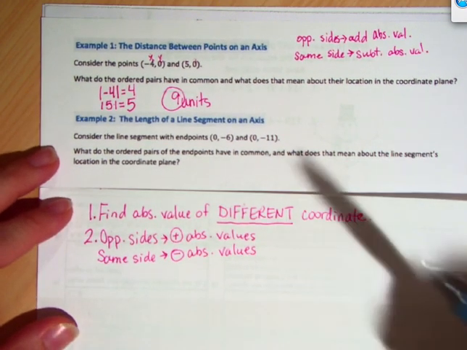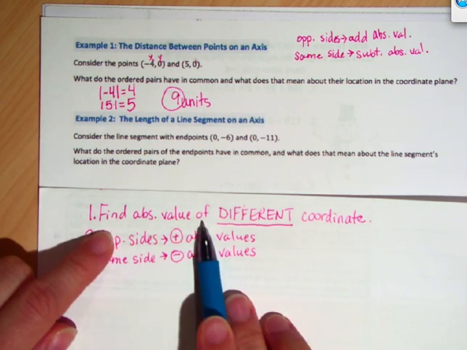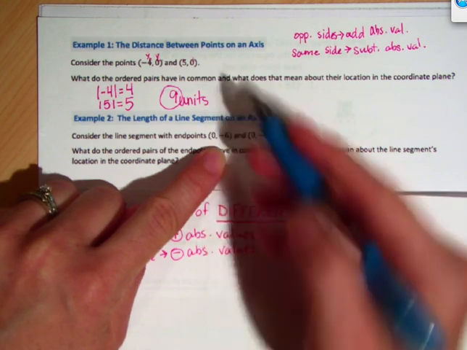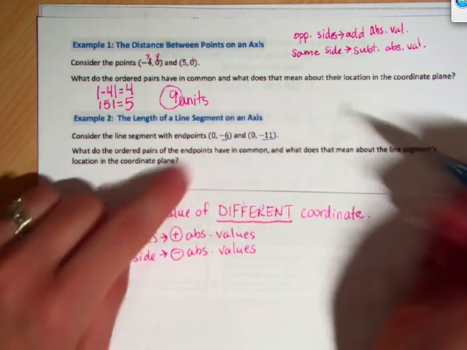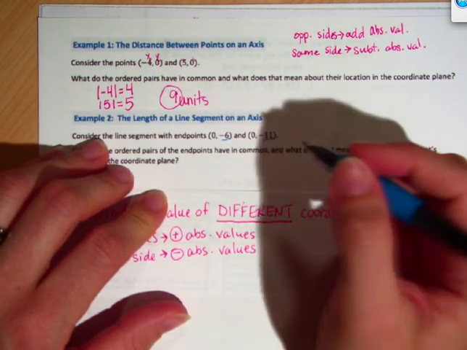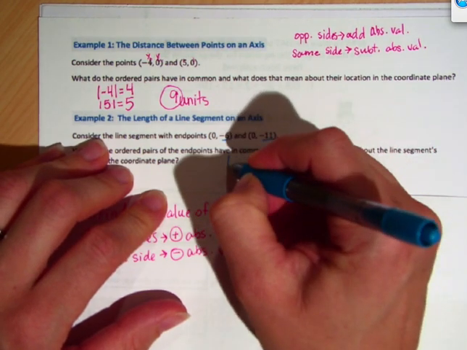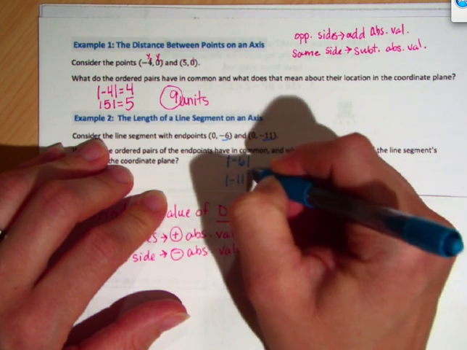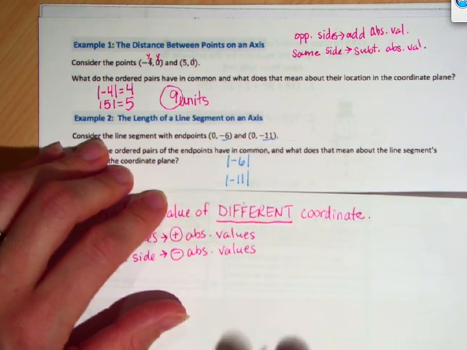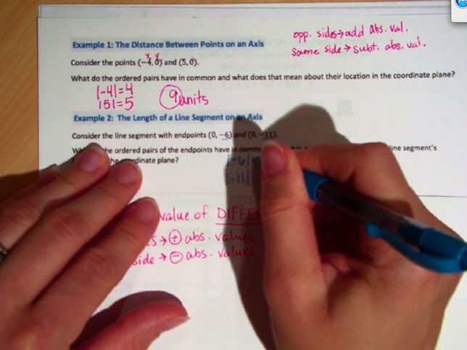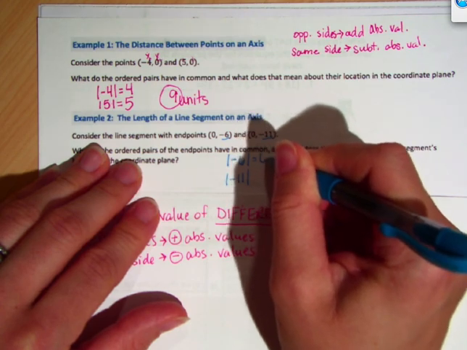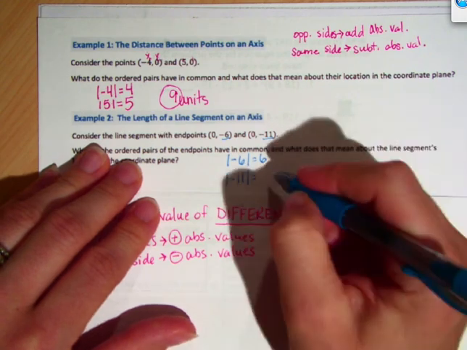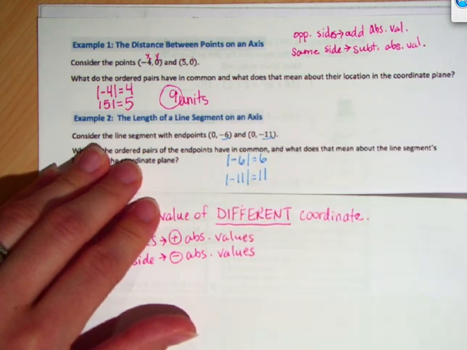First thing we're going to do is find the absolute value of the differing coordinate, the one that's different. So that would be this -6 and this -11. Those are the ones that are different. So let's find the absolute values. The absolute value of -6 and the absolute value of -11. The absolute value of -6 is 6 spots away from 0. The absolute value of -11 is 11 spots away from 0.